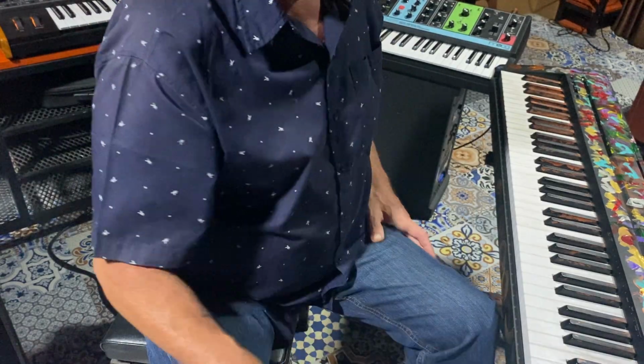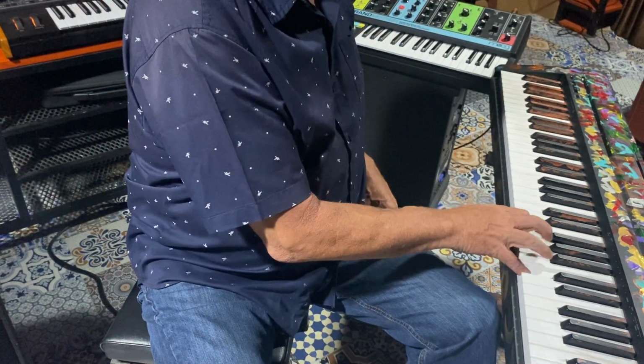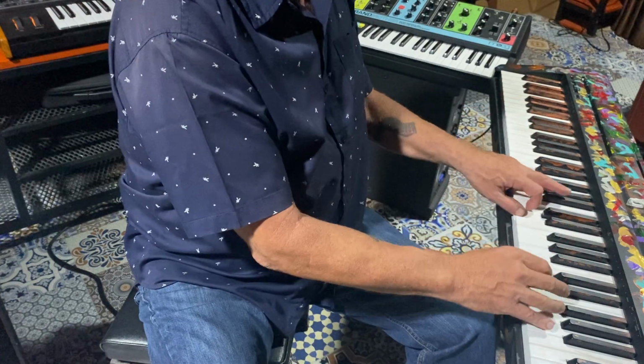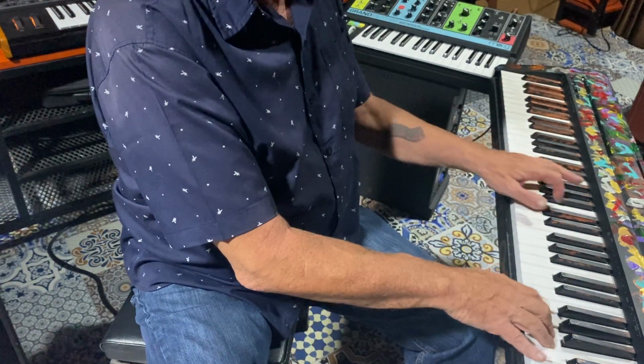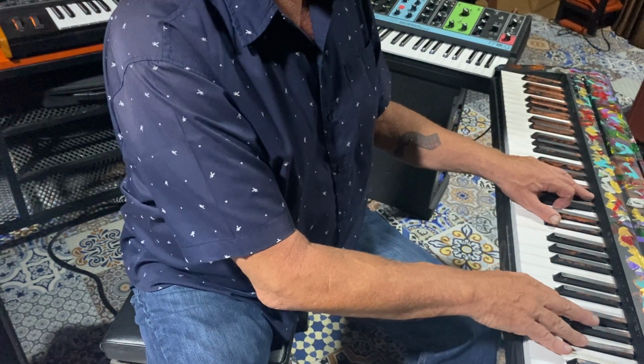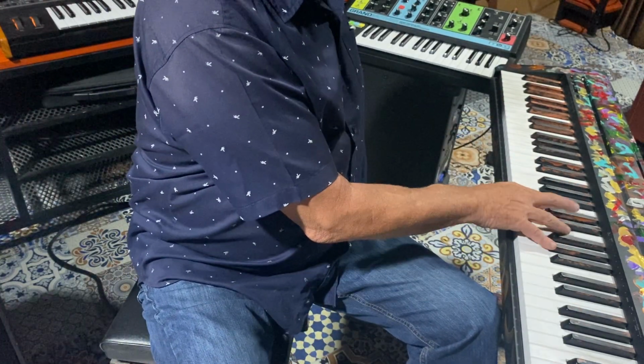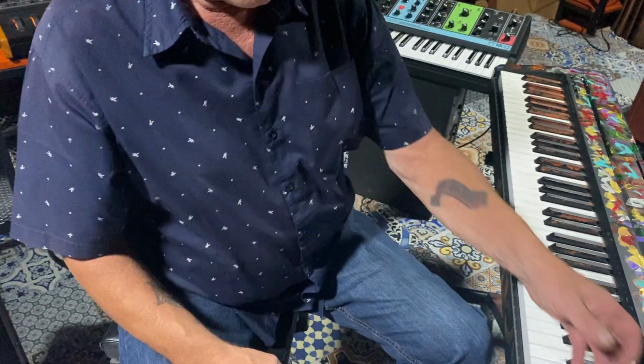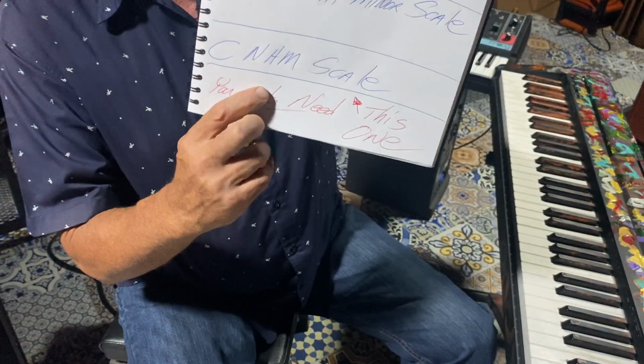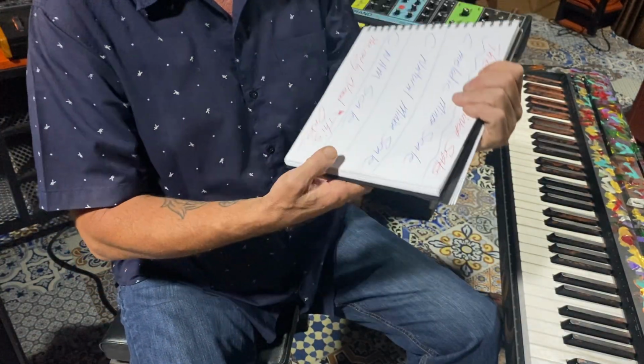Look, I'll take the C melodic minor. No, it's missing notes. And same with the melodic minor. You only need this one, natural harmonic minor, in my opinion.